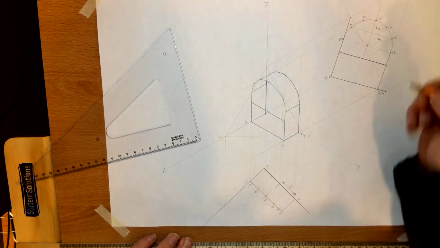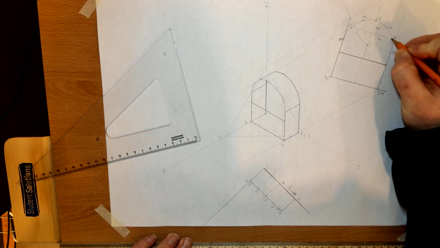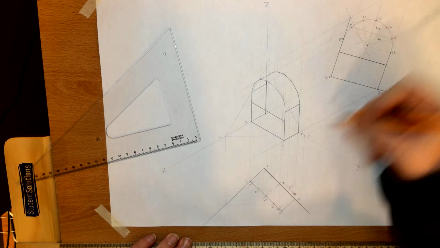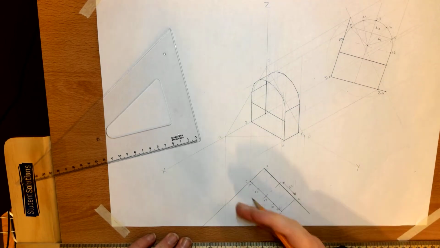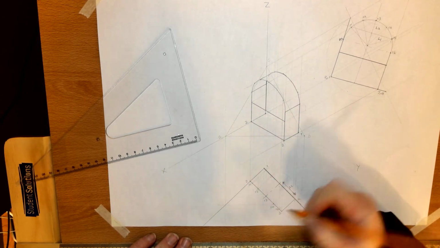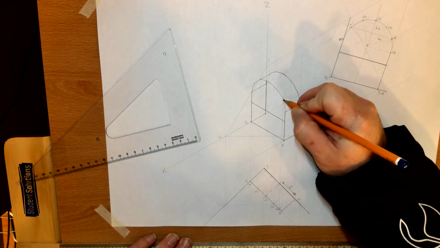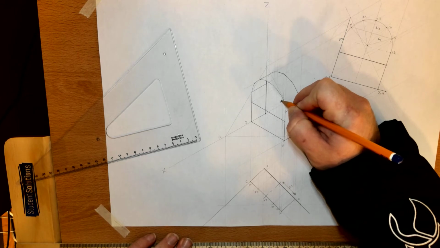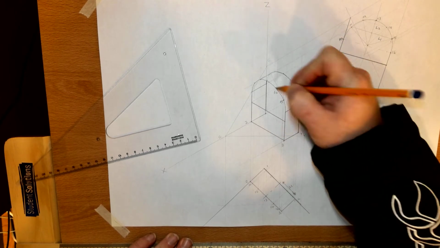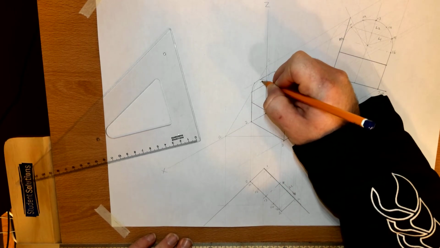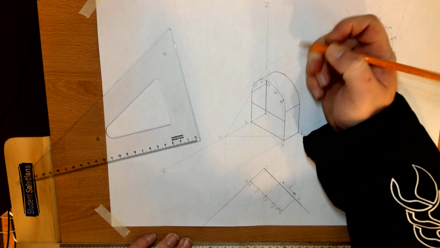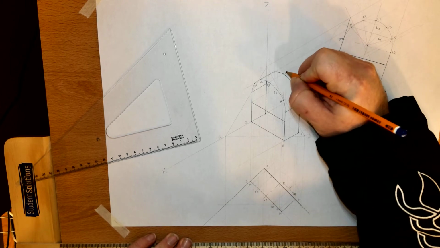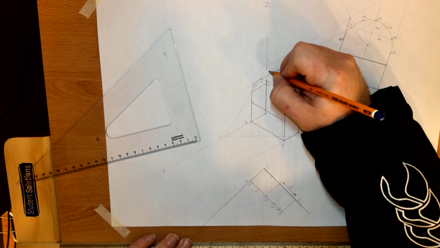So in summary, take point 15 for example, find its L1 distance, which is how far it is from the center line, and find it in plan, so we know it's on the front surface, which will be here. Then you project down line 15, project up, and where those two lines intersect gives you point 15, 14, 13, 12, and 11.